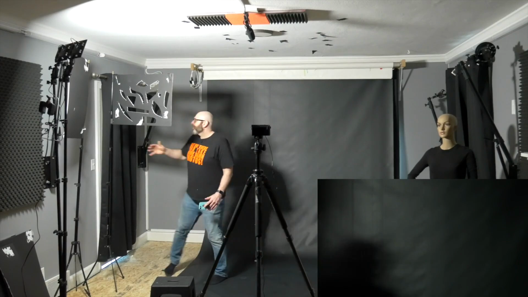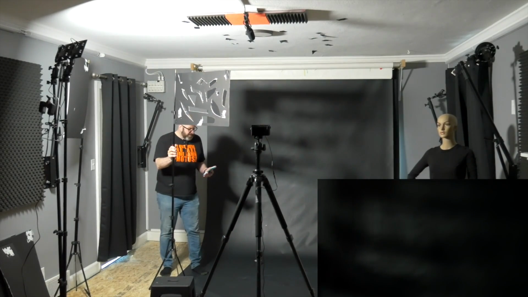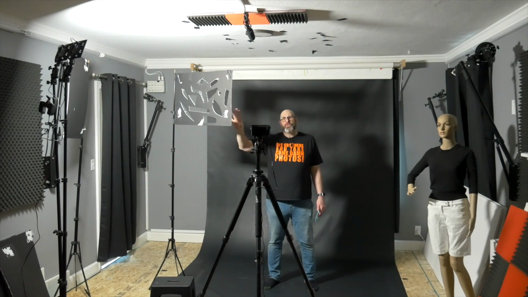I'm going to bring this cookie in, and in doing so, you should see the change on the background. Now I've got something that's more interesting. The background is broken up by the light that's allowed to pass through the shapes that are cut into the flag or the cookie. Now, one of the important things about using a cookie is what I mentioned earlier when we were using the flags to shape the light on the subject, which is the closer your control tool is to your light, whether it be a cookie or a flag, the softer the edges are going to be, which you can see on the background right now.